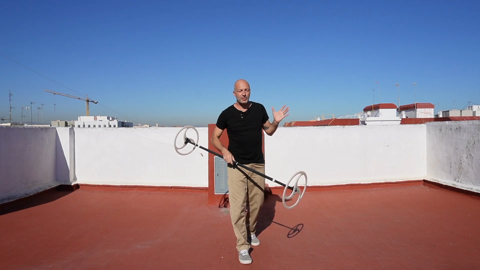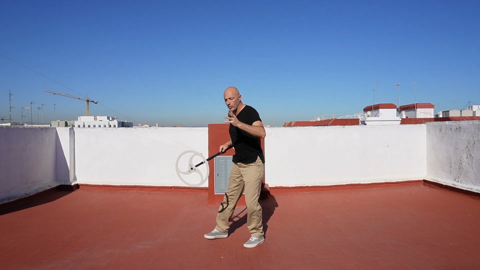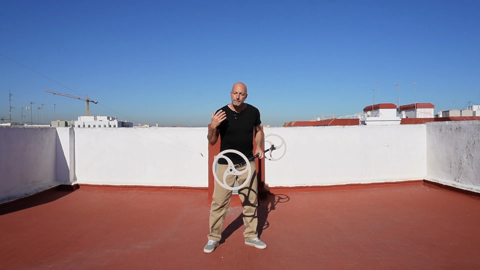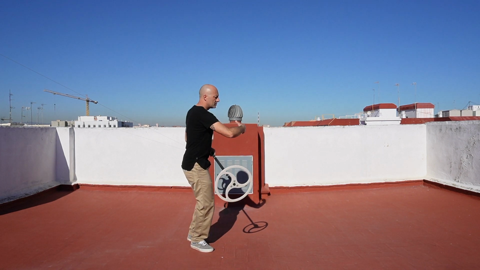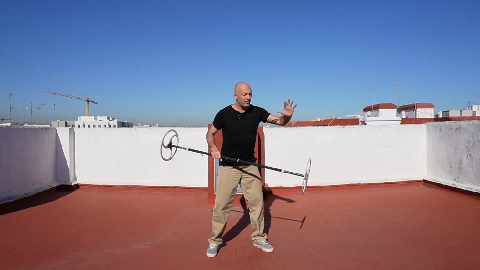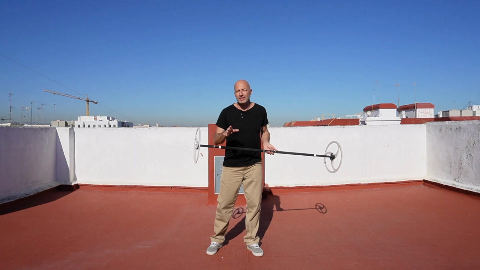As you can see, there is a lot of space for movement, expressions, possibilities, movement possibilities with your hands, with your head, everything. I really like this one.